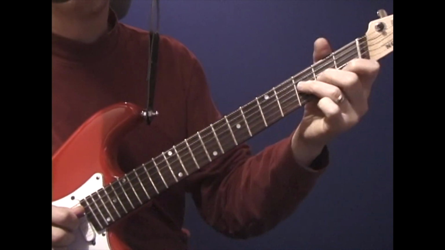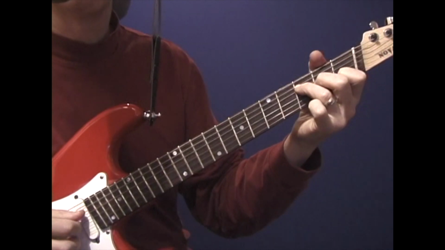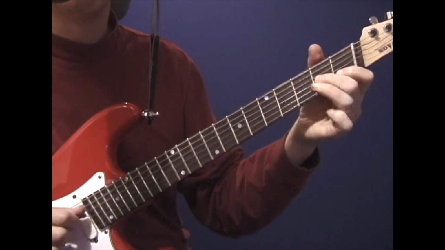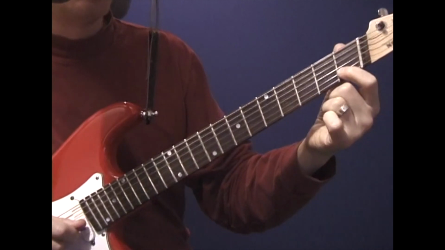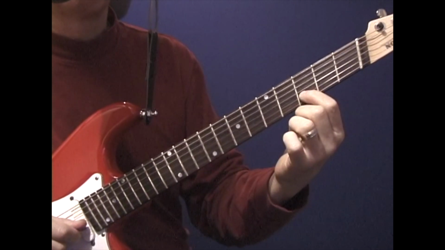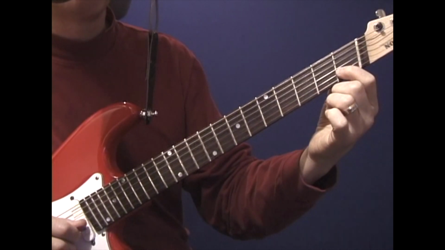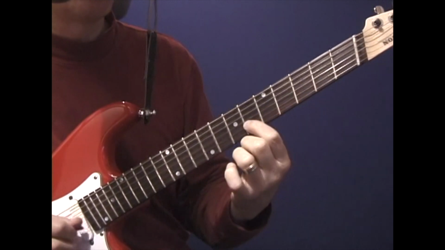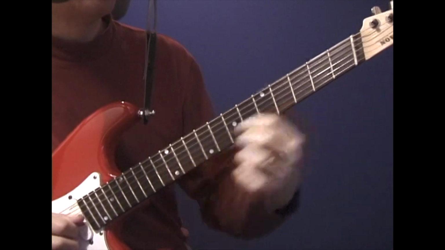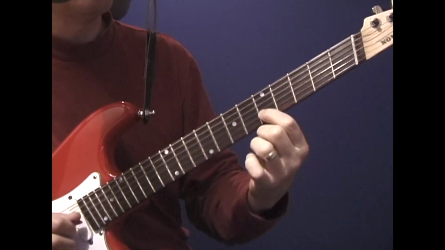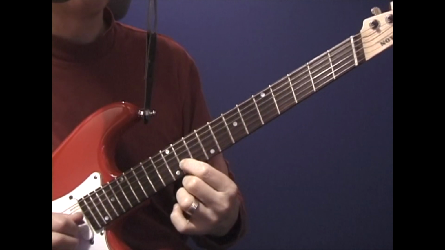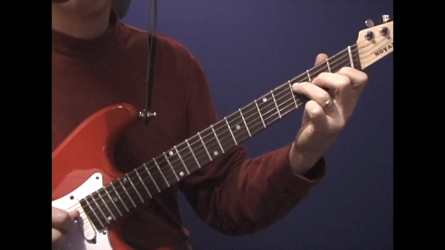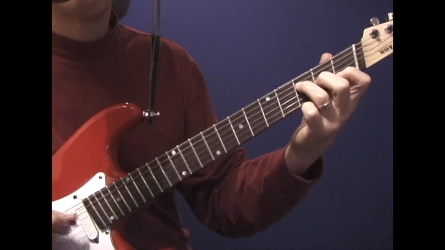Harmonizing the F major scale in triads, 3-note chords, adding the 2nd string scale tone 5, C, through C, with the B flat, C, D, E, F, G, A, B flat, C, harmonizes like this.